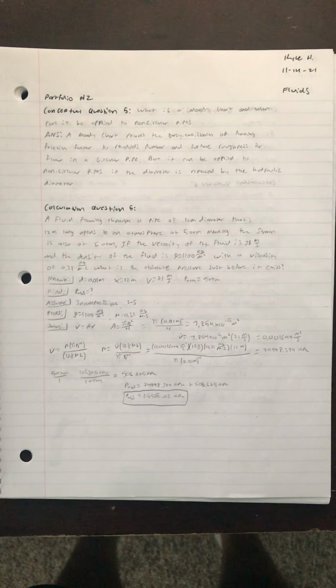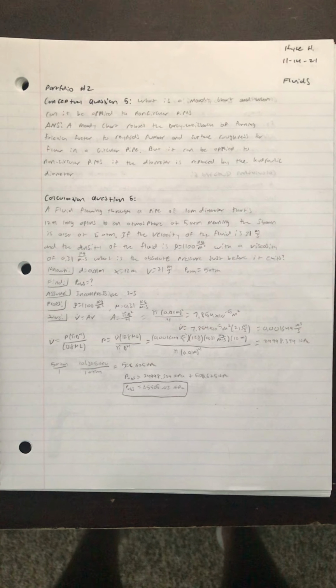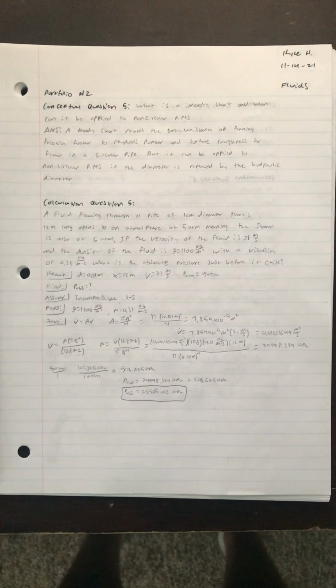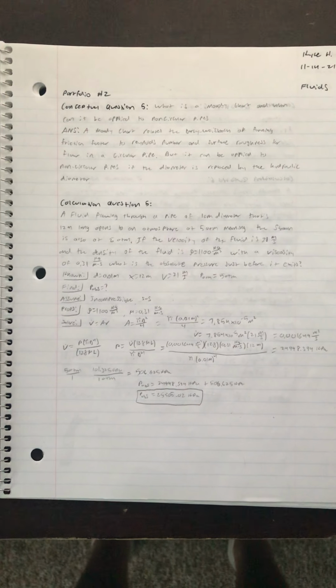My name is Kyle Hecker, and this is portfolio number 2 for Fluids 307. The first conceptual question is, what is a Moody chart, and when can it be applied to non-circular pipes?